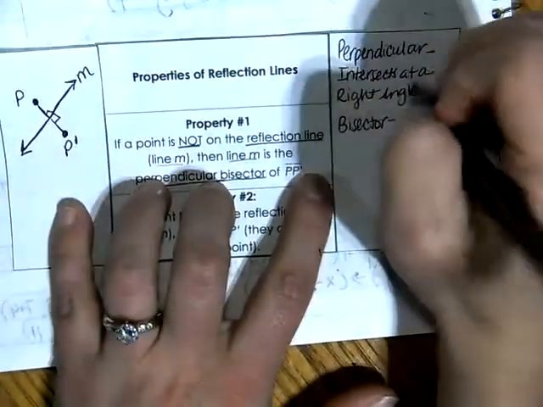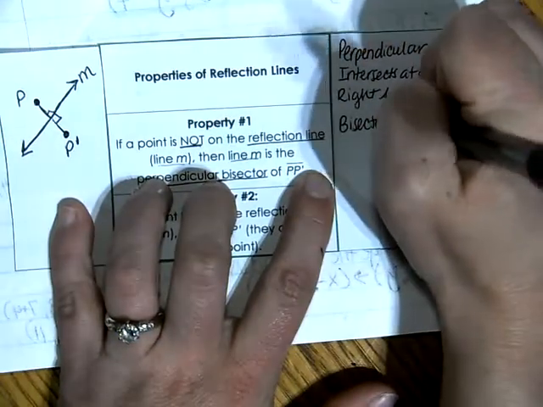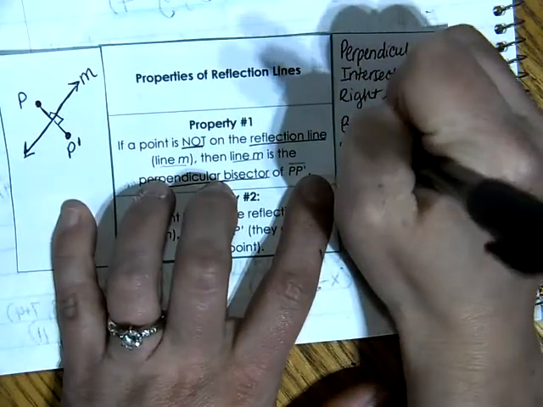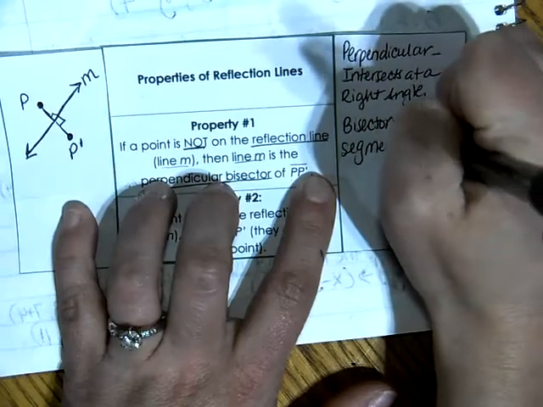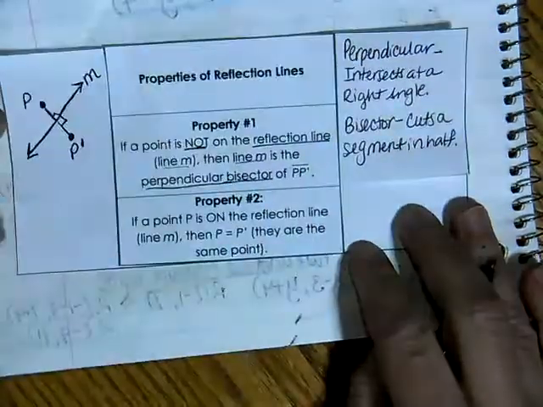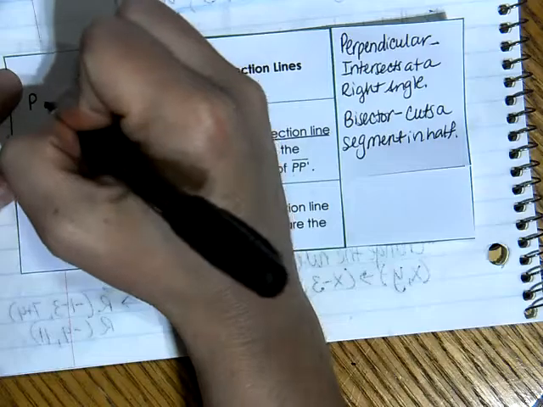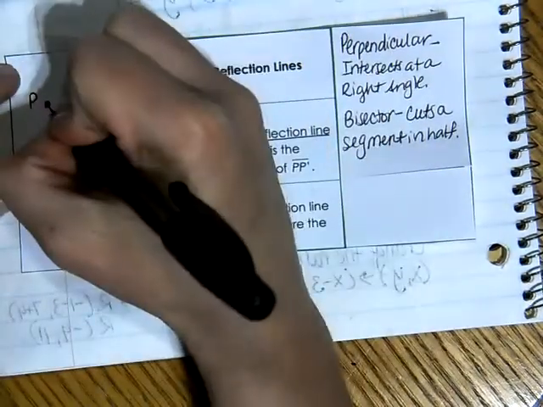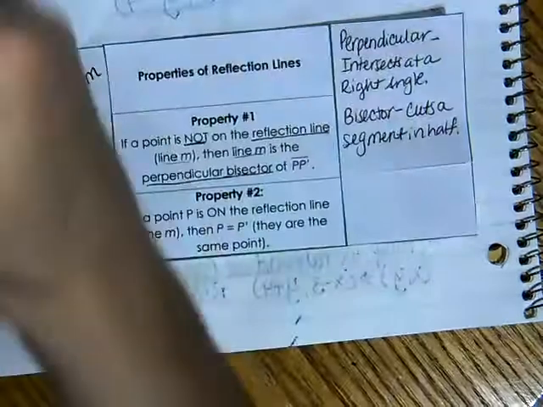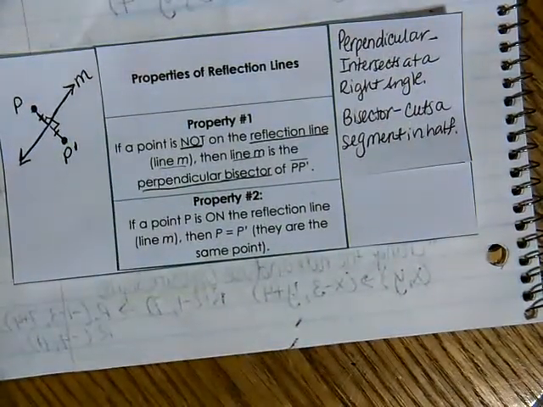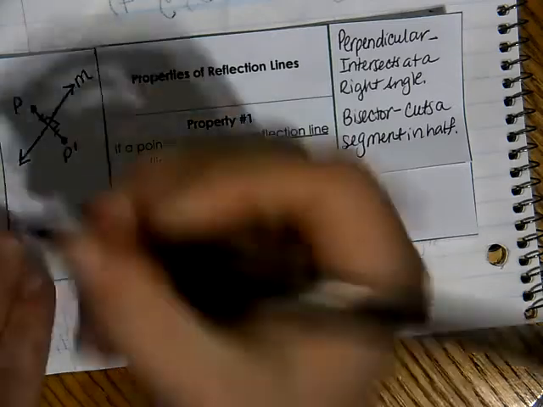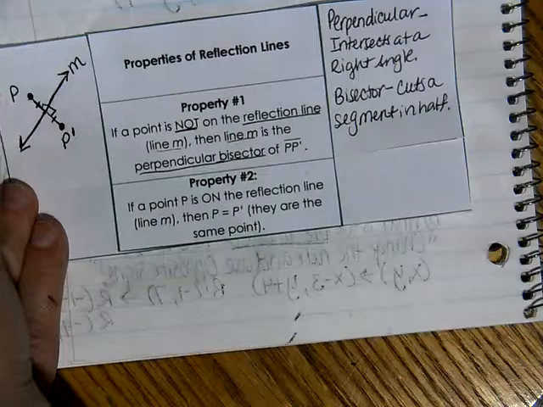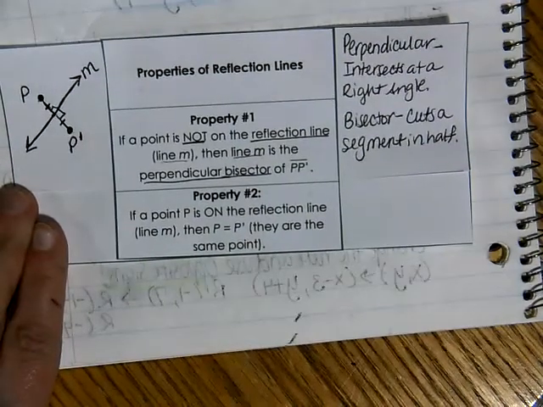So a bisector cuts a segment in half. So if we were to look at this segment that is between point P and point P prime, line M is cutting directly through it right at its midpoint. And so that's equidistant away from our reflection line.